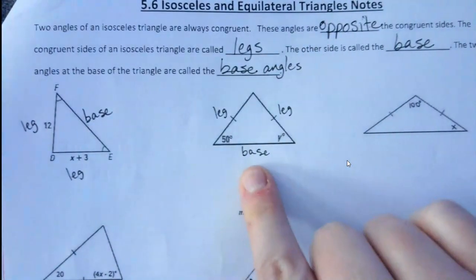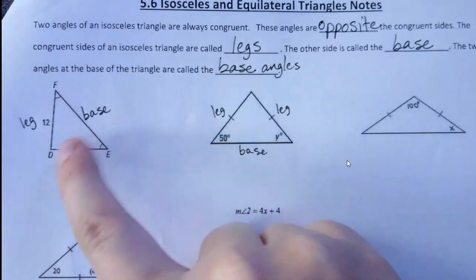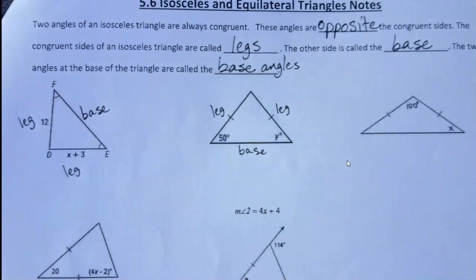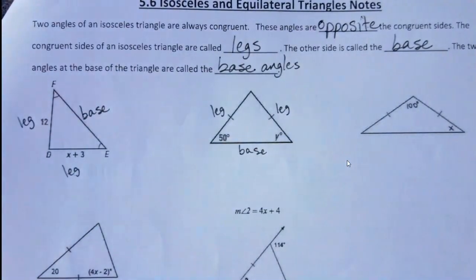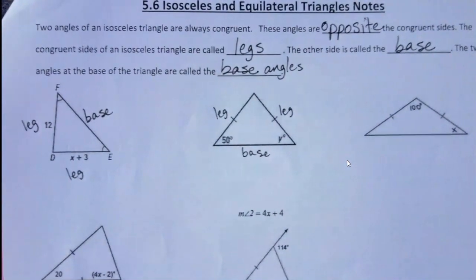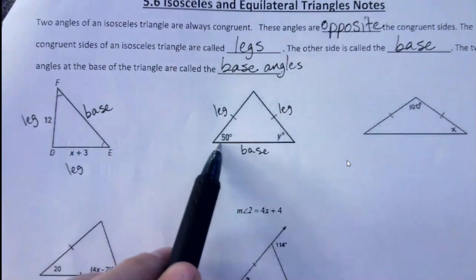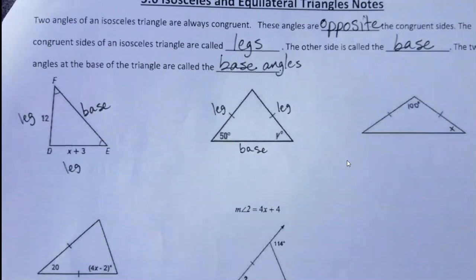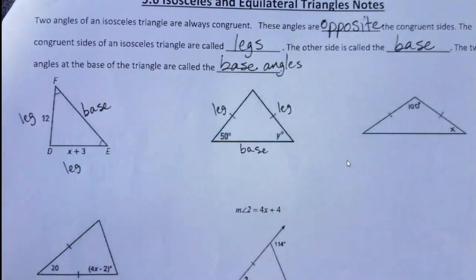It's not always going to look like this where the base is on the bottom. Sometimes it'll get turned. It's just that the two legs are always congruent on isosceles triangles, and then the base is the odd man out. All right, and then the last thing, the base angles, they both touch the base. So like these two are the base angles. They're always going to be congruent to each other. They both touch the base. All right.